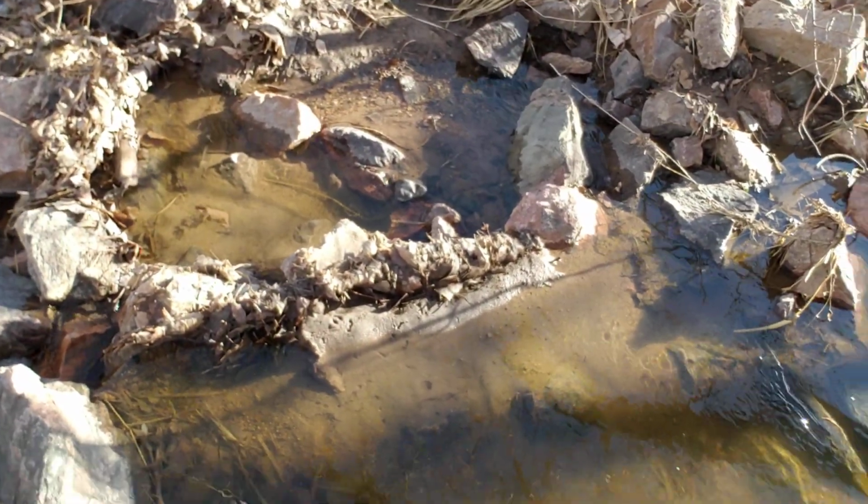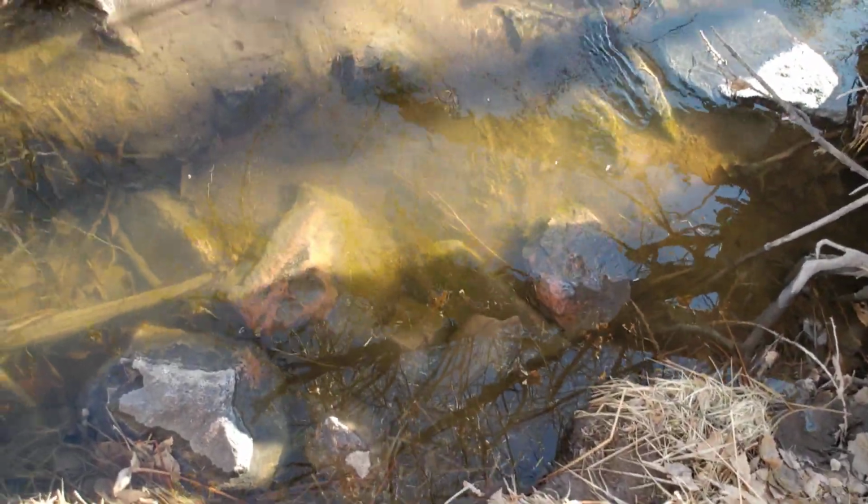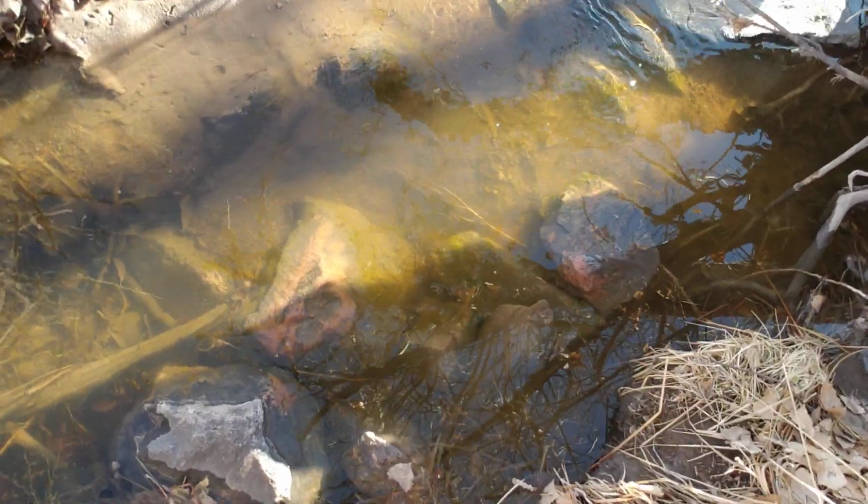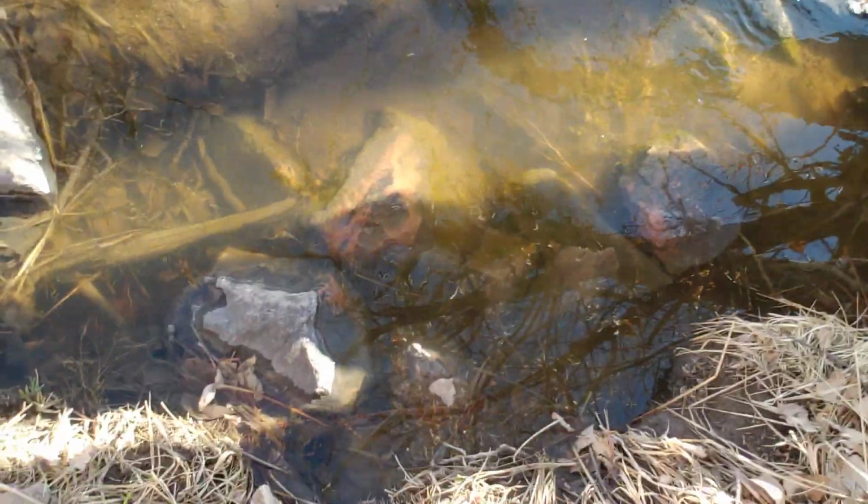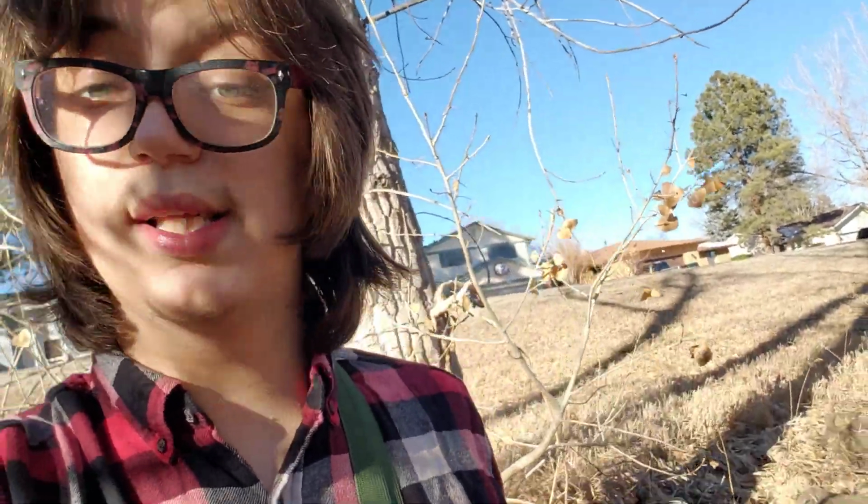When rock layers first formed, like right here, they're originally flat, or mostly flat. And if you see rock layers that are like this, that means a tectonic event happened to move those rock layers. We will discuss tectonic events later on in the series.